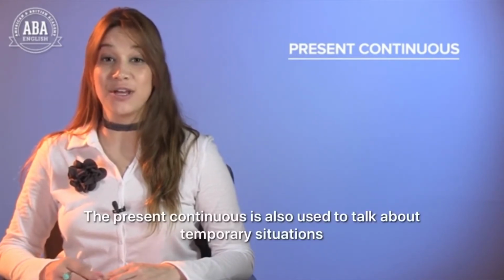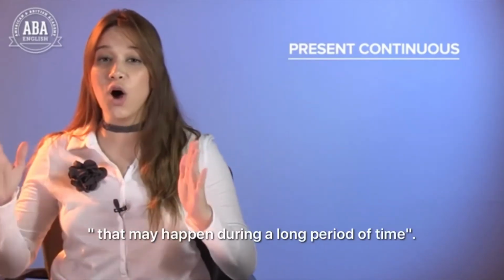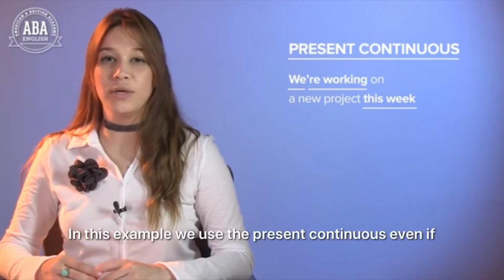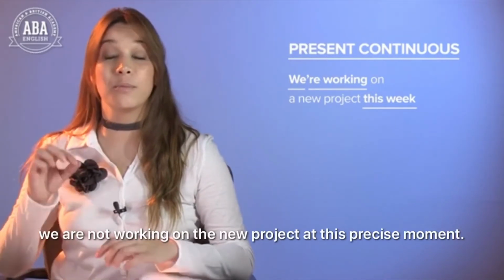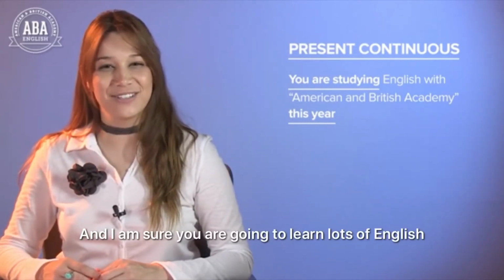The present continuous is also used to talk about temporary situations that may happen during a long period of time. Look at this example. We are working on a new project this week. In this example, we use the present continuous even if we're not working on the new project at this precise moment. Let me give you another example. You are studying English with American and British Academy this year. And I'm sure you're going to learn lots of English.